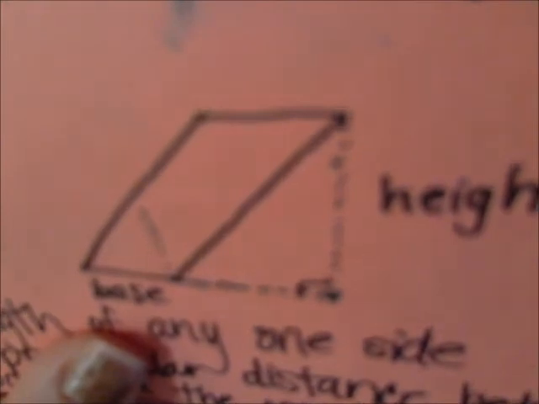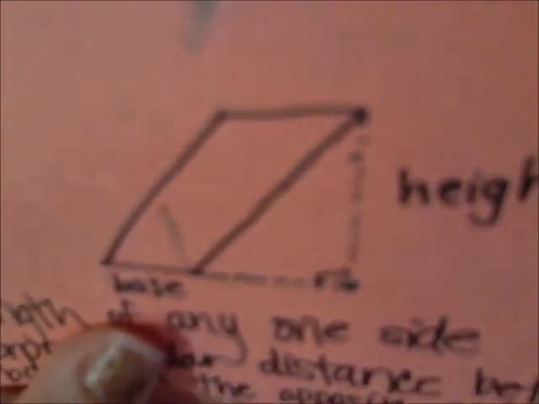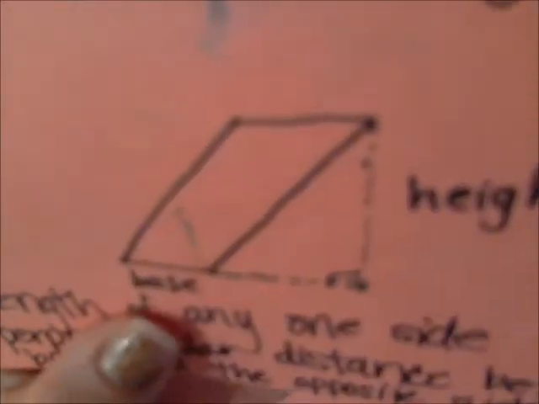The height, this base is in this area, and the height goes from here to here. Okay? Just think of yourself, even if you were slanted. Let's say you were leaning on a wall. Your height wouldn't change, would it?